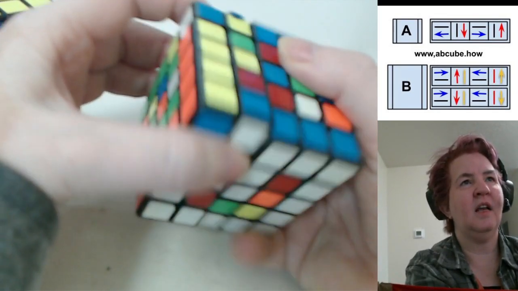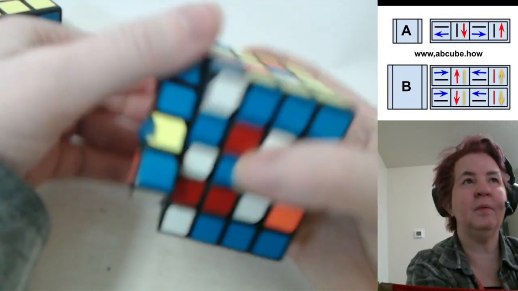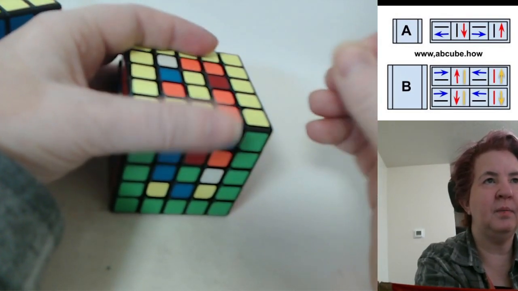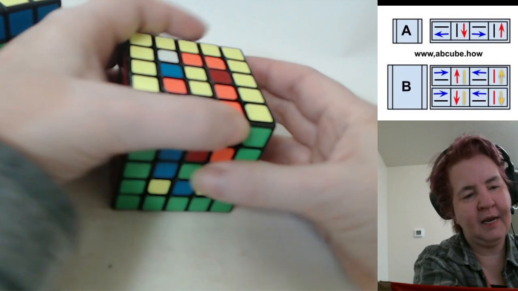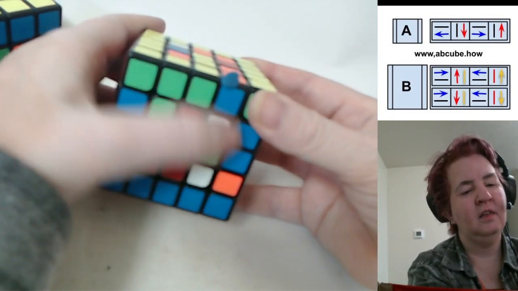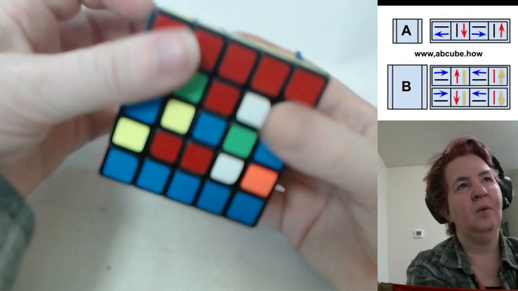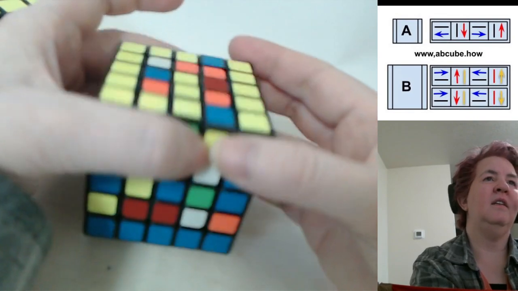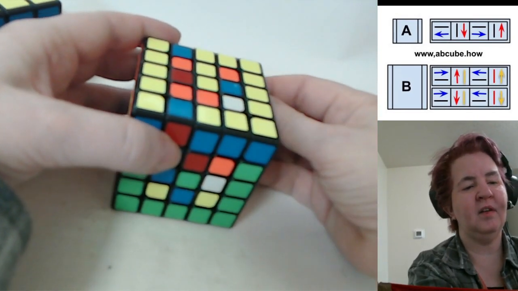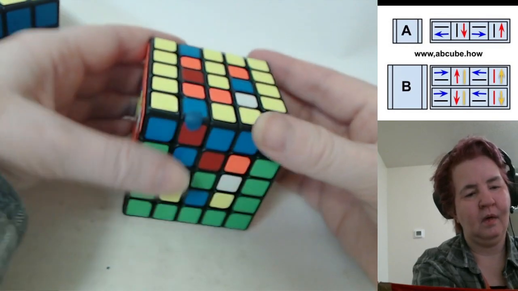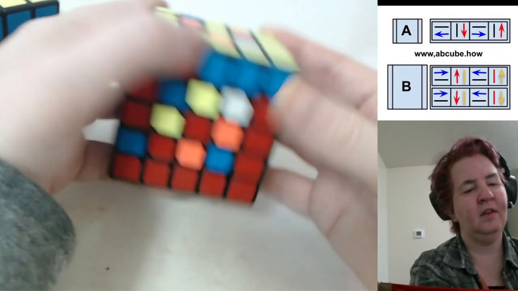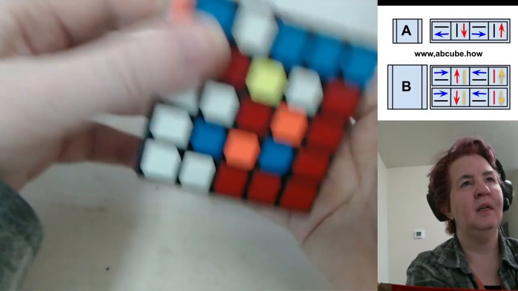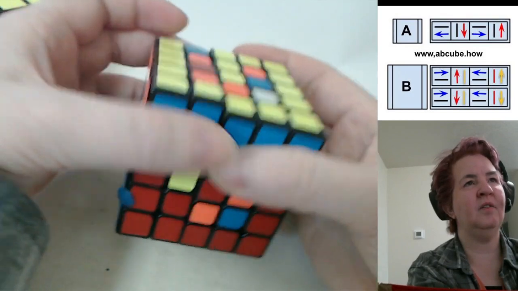Slide up, slide up, slide down. It's still Formula B. And then I look at the piece that's not yellow, and I continue placing the piece that's not yellow. Okay, corners match the front, determine its direction, away up, in up, away down, in down. Another piece on top that's not yellow, corners match the front, determine its direction, slide up, slide up, slide down, slide down.